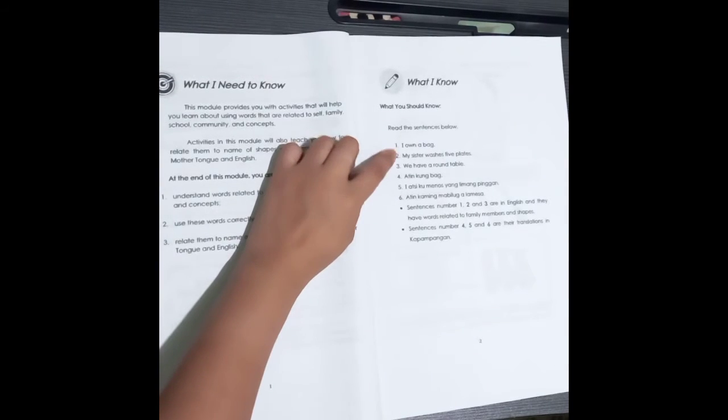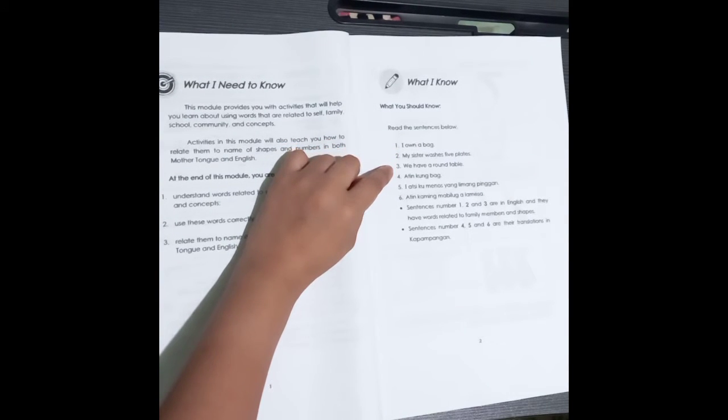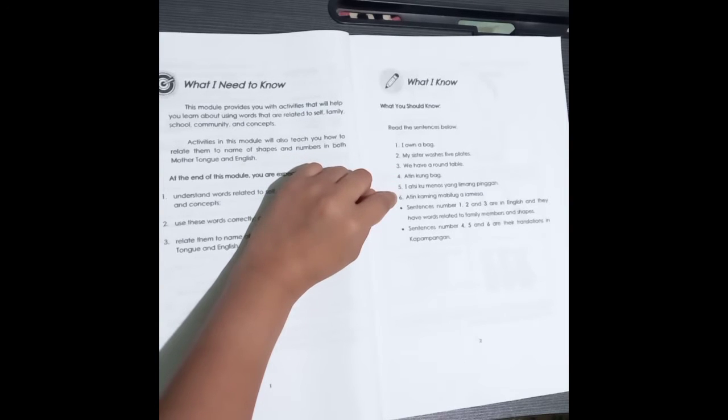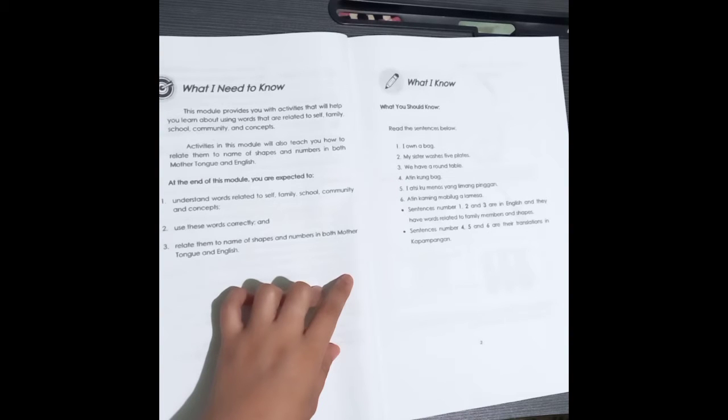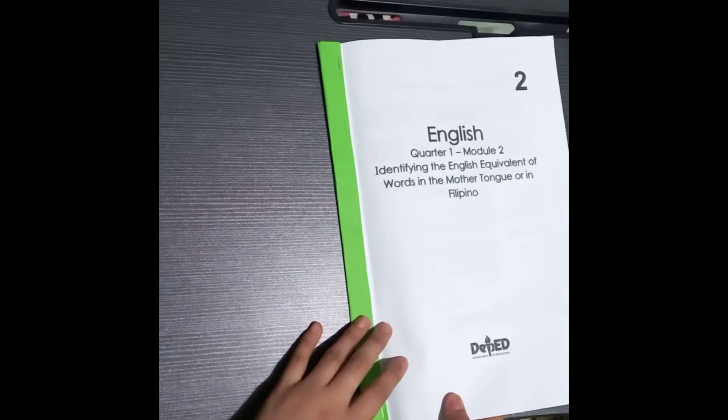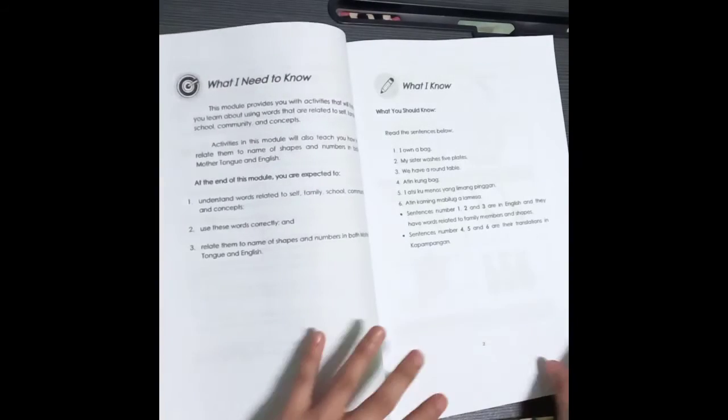Sentences number 1, 2, 3 are in English and they have words related to family members and shape. Sentences number 4, 5, 6 are their translations in Kapampangan. So since our mother tongue is Sinugbuanong Binisaya, mauna ang atuang i-translate karon gikan sa English padulong sa mother tongue.